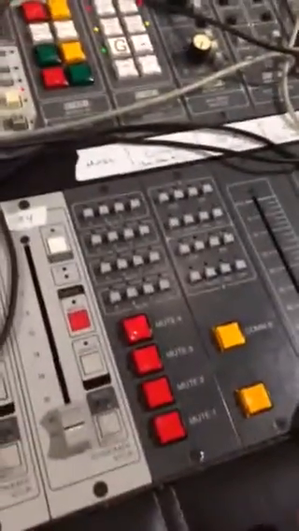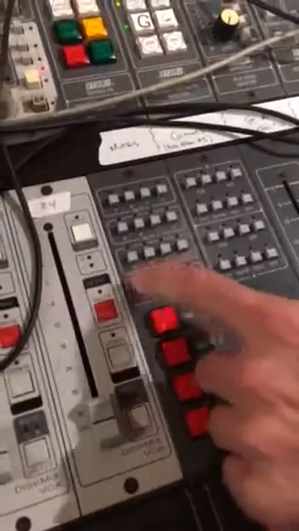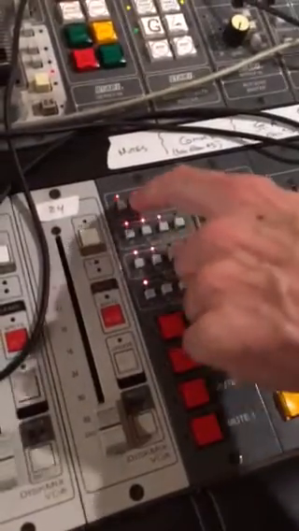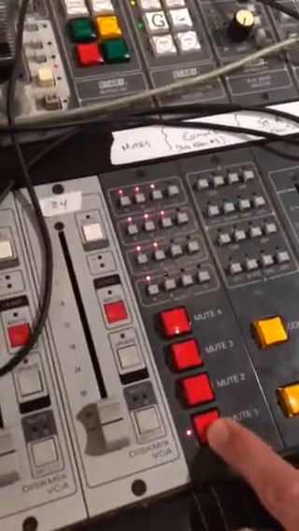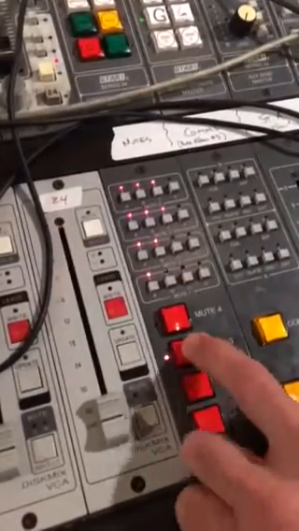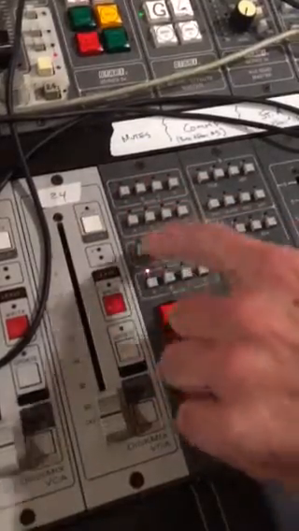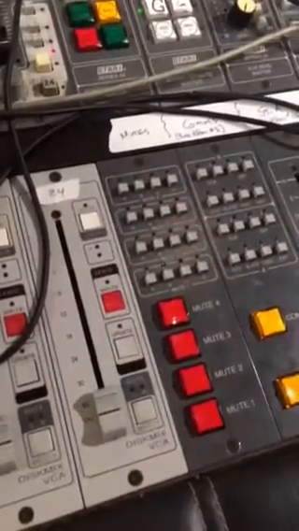Area, the mute group matrix. We have the 4 available mute groups, and we can do 4 permutations. So you may do something like this, so that when you press this button, you're muting only mute group A. When you press mute 2, you get A and B, A, B, and C, and all 4 of them right there. So it's just a matrix to determine how you're controlling your mute groups.